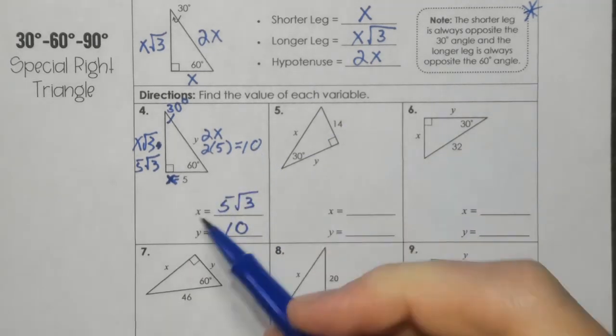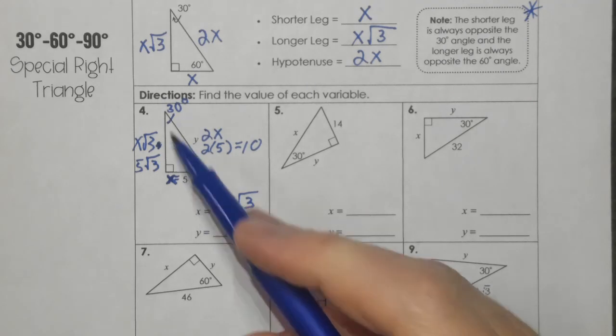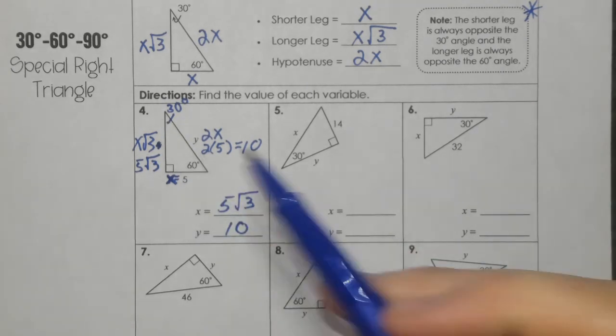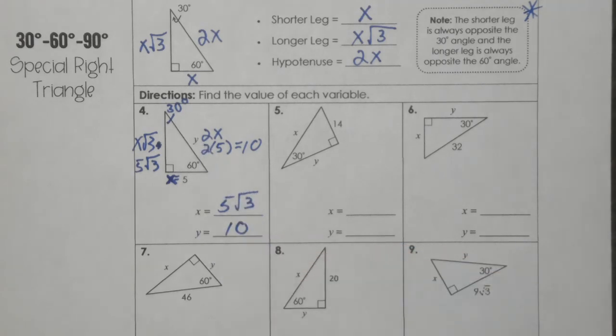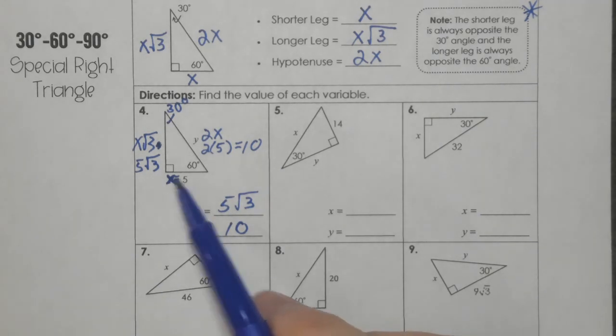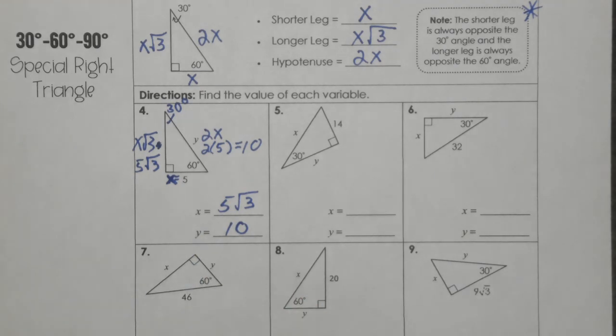So I was given the short leg, 5. It's across from 30 degrees. I found the hypotenuse by multiplying that by 2, because the hypotenuse is always double the short leg, so 10. And then I simply took the short leg, which is 5, multiplied by the square root of 3, and got 5 times the square root of 3. So x is 5 square root of 3, and y is 10.